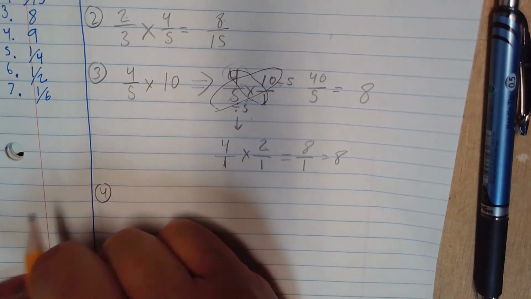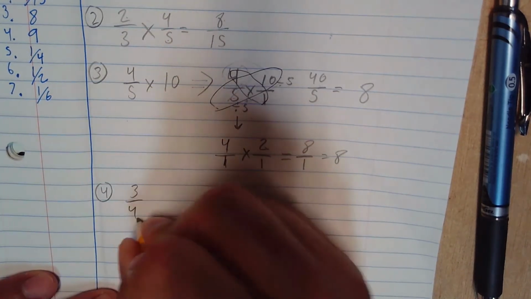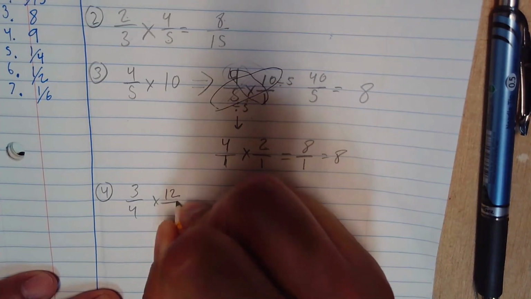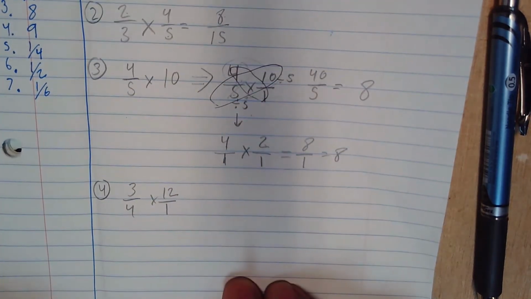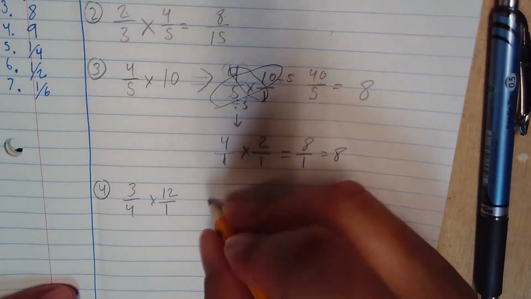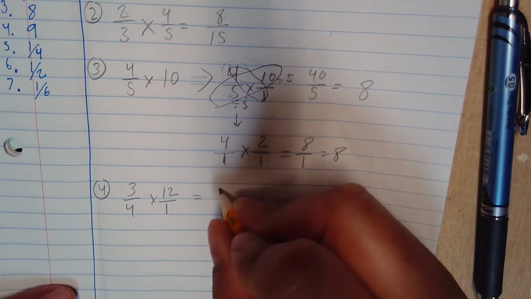Number 4. 3/4 times 12. Okay, I kind of skipped a step. I just made the whole number into a fraction. All right. I wasn't going to do this, but I might as well.